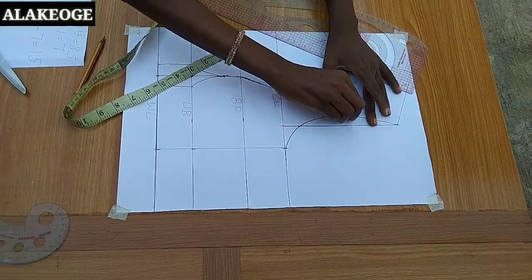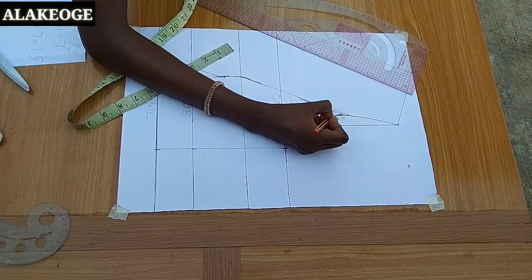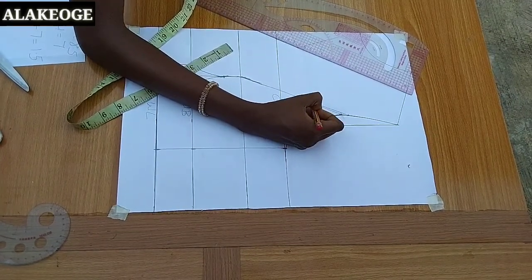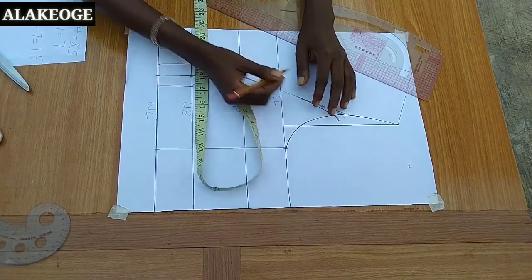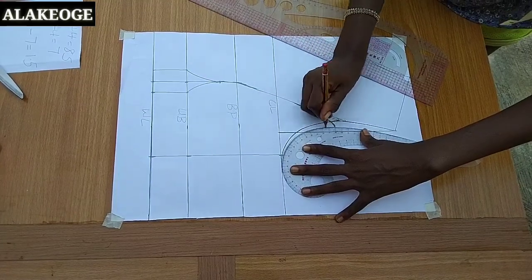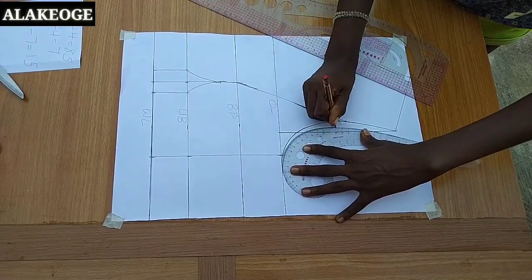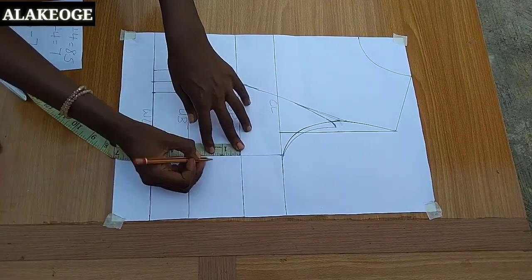That means you're going to raise the second leg of your darts. That's where you're going to raise for the half inch in order to have equal length at the sides. Just raise it by half inch, then use your curve ruler just to connect it back to the armhole like so. And voila, this is what we're supposed to have here.